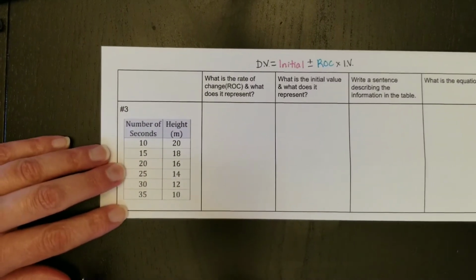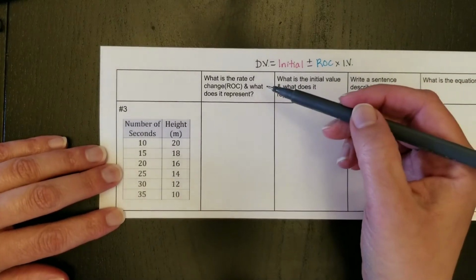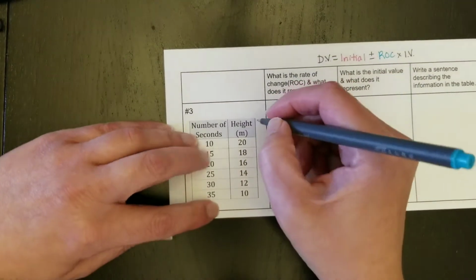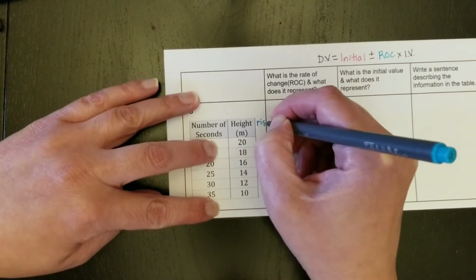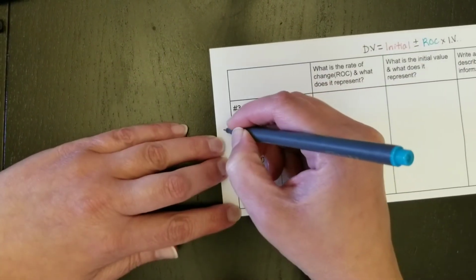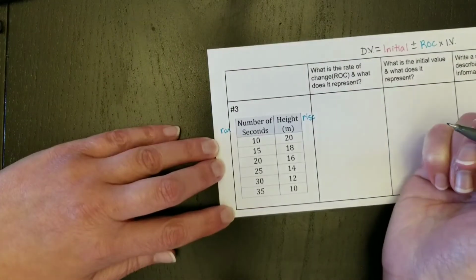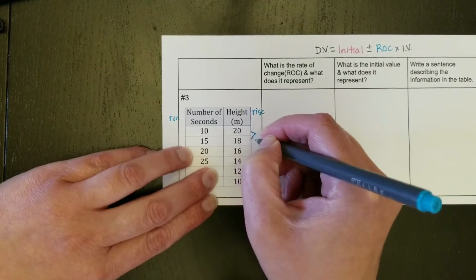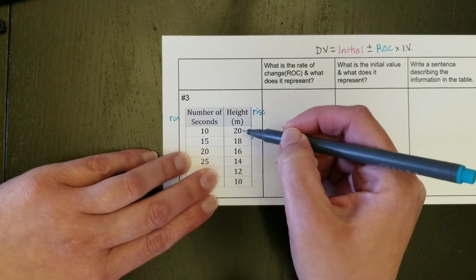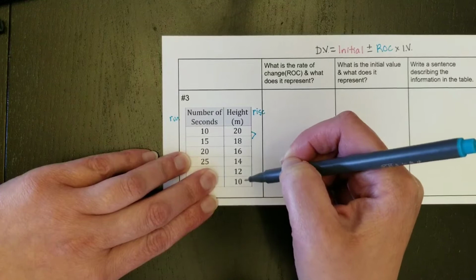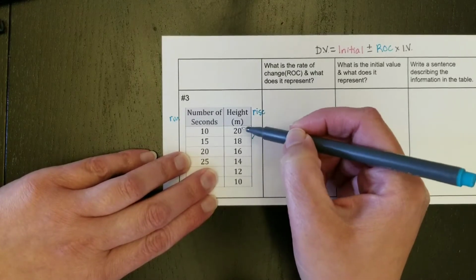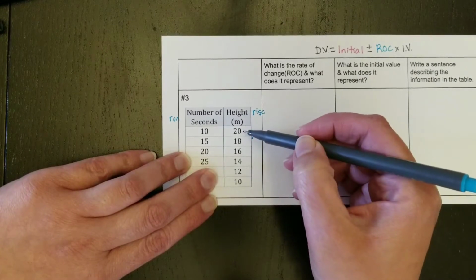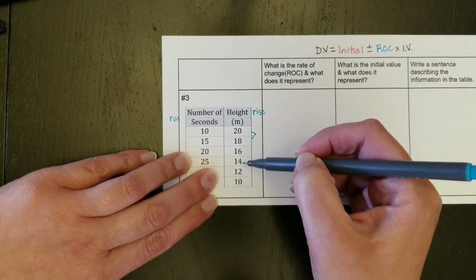So again, we're going to look at the table and it says, what is the rate of change and what does it represent? So I'm going to write rise on the right-hand side and run on the left-hand side. I can see a pattern. What's happening to the numbers in the rise side of the table, the dependent variable side? It goes 20, 18, 16, 14.